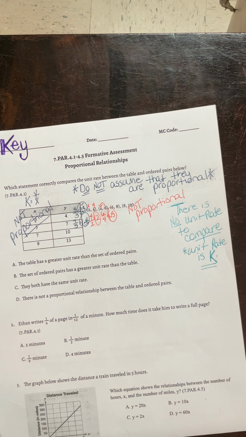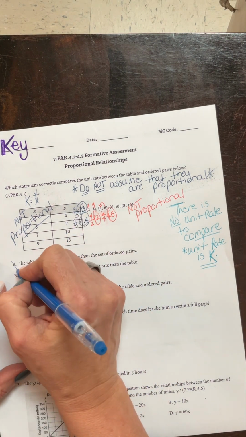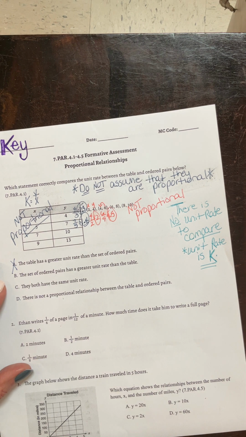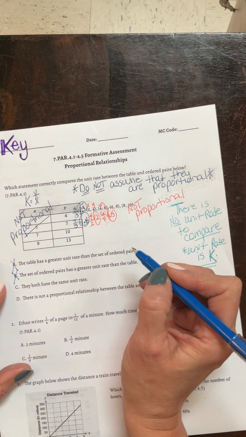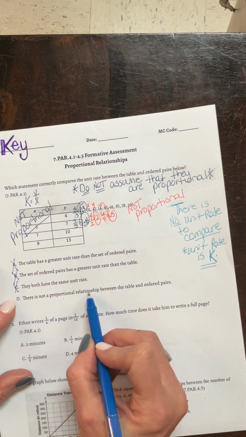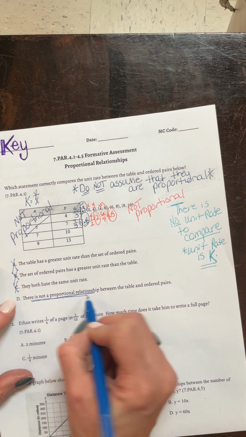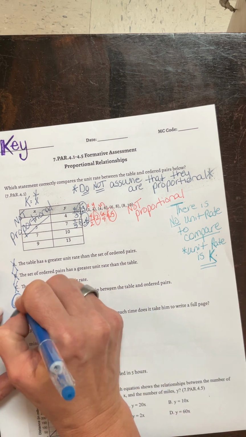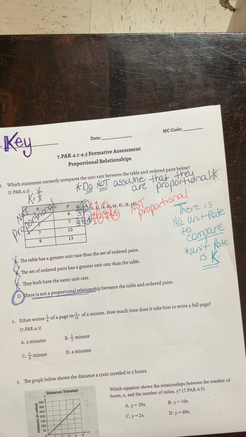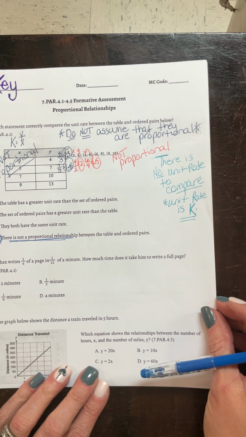So because there's no unit rate to compare, let's look. The table has a greater value. Nope. The set of ordered pairs has a greater unit rate. There is no unit rate. They both have the, nope. There is not a proportional relationship between the table and the ordered pairs. That is the only thing it can be because there is no unit rate to compare. There's nothing else we can do, okay?